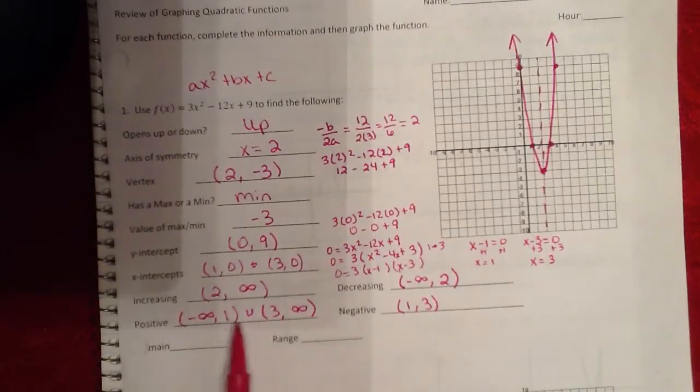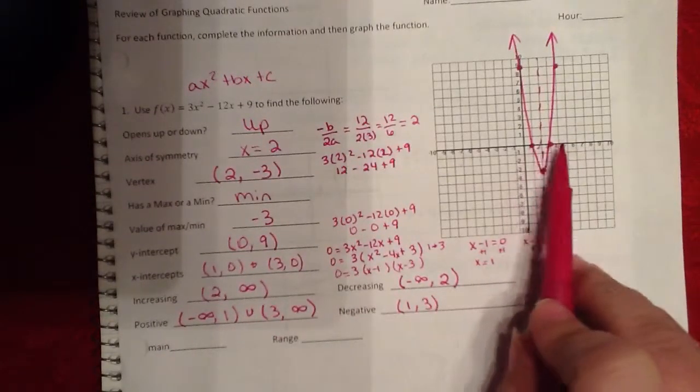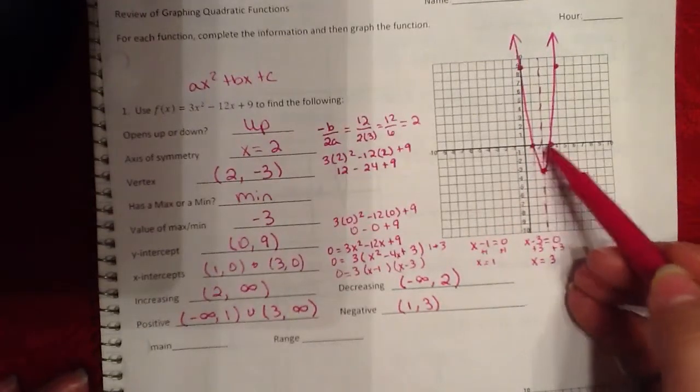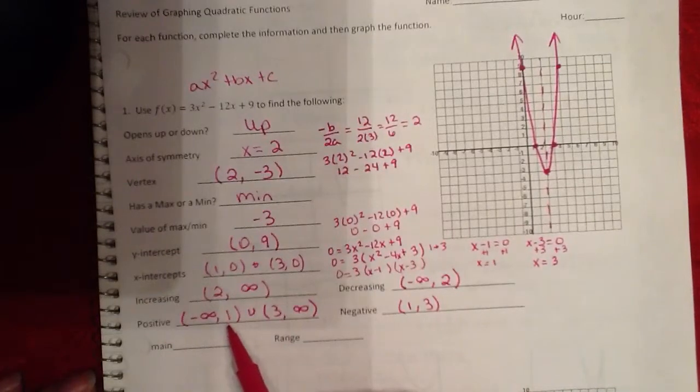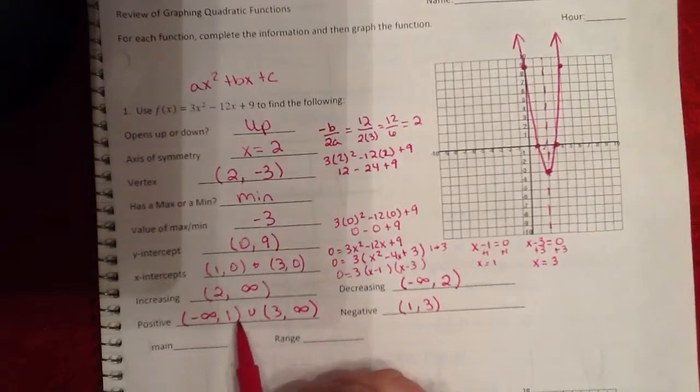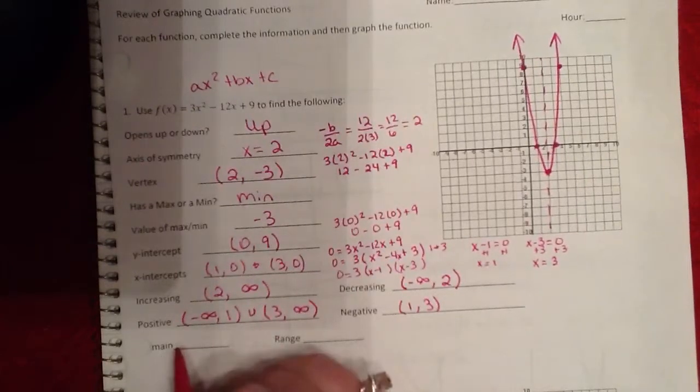Also remember, we are using parentheses because at these values of 1 and 3, our y value is 0, so our y value is neither positive nor negative. That's why they're getting parentheses, not brackets.